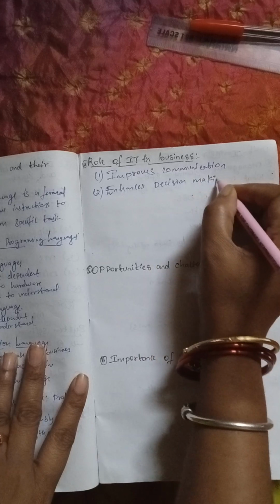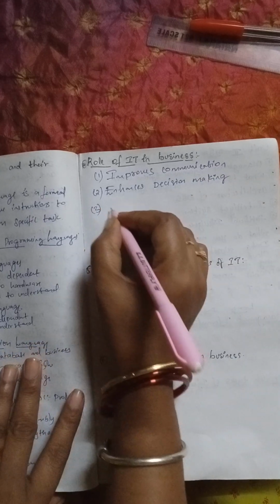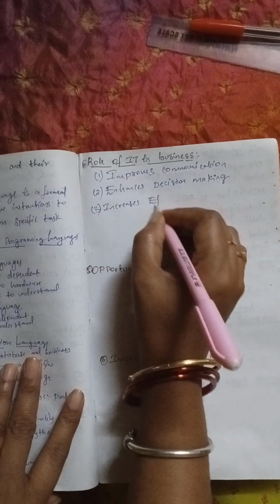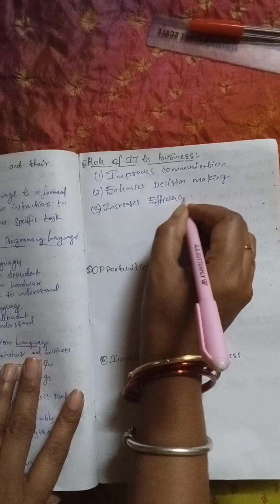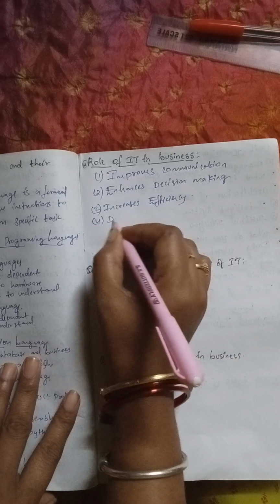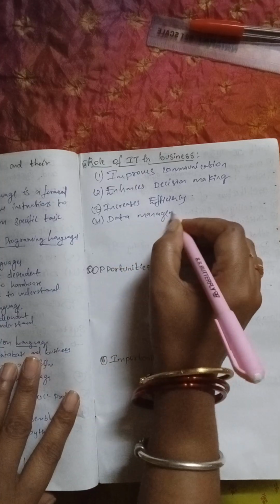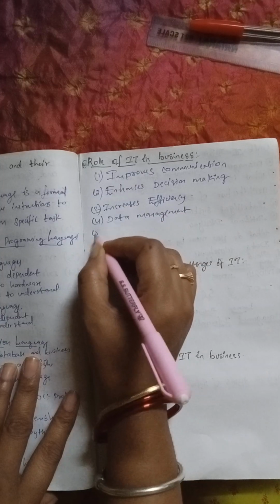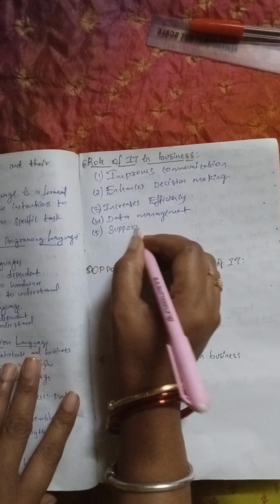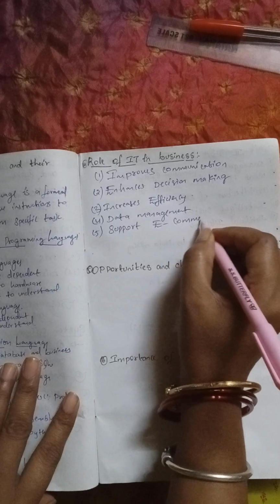Second point is enhances decision making, and third one is increases efficiency, and fourth one is data management. Okay, data management. And the fifth point is supports e-commerce. Not only e-commerce, it supports mobile commerce also.